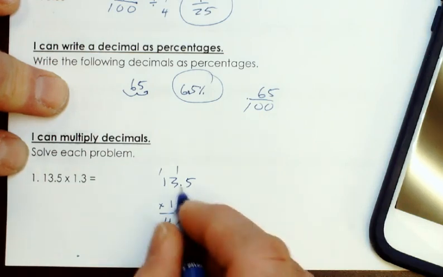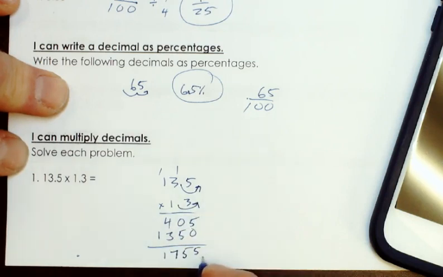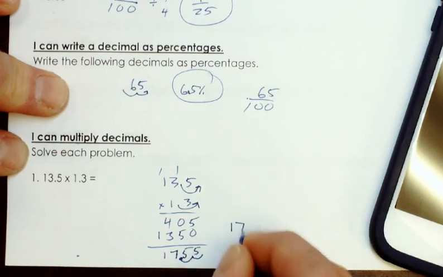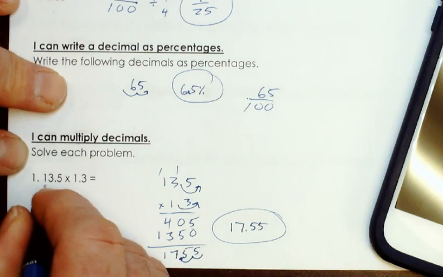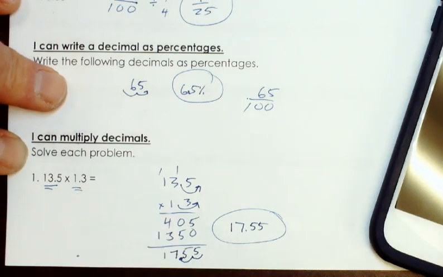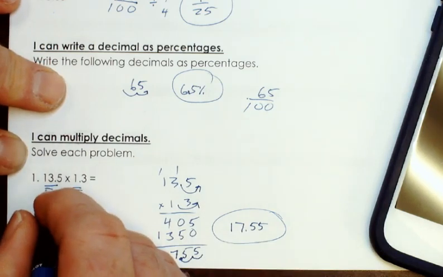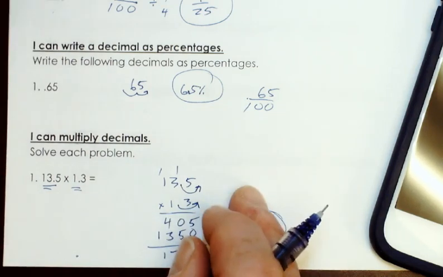Now I count my decimal spots. I take 1 out on the top. I take a second out on top, so I have to put those right back in. I go to the end. 1, 2. My answer is 17.55. Let's just see if that makes sense. About 13 times 1. Well, 13 times 1 would be 13. I had 17.55, so really it's about 13 times 1.5. So yeah, my answer makes sense. It's reasonable. All right.